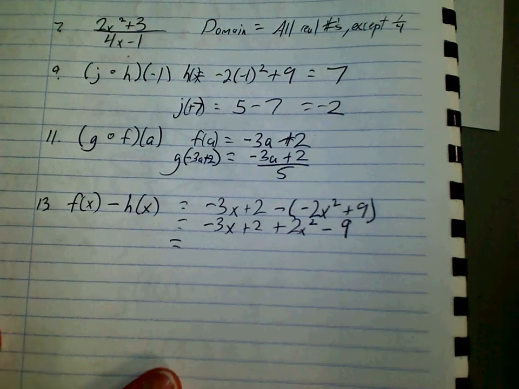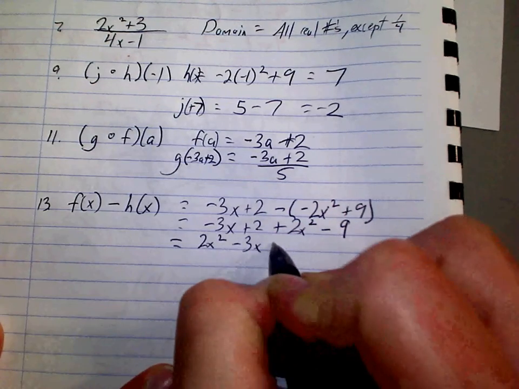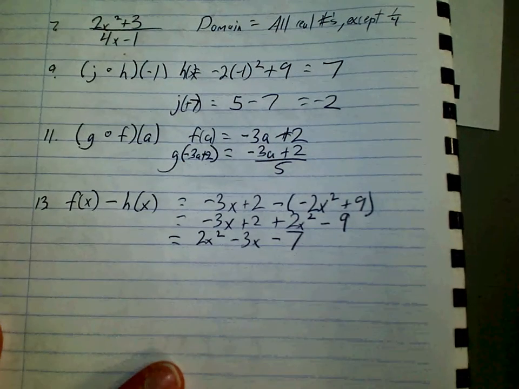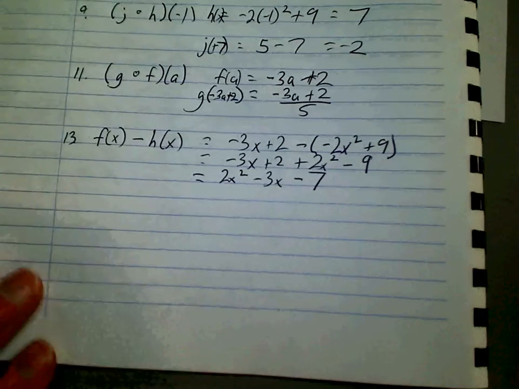Then let's write it in standard form. 2x squared minus 3x minus 7. Is that what y'all got? Okay. That's what I get. Now to 15.